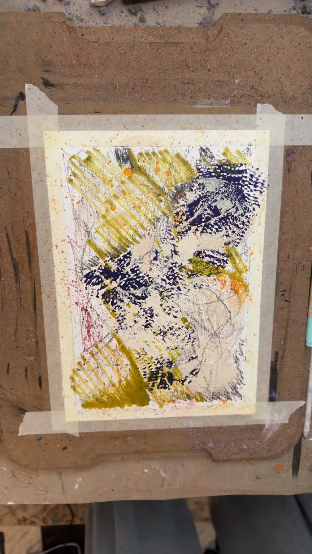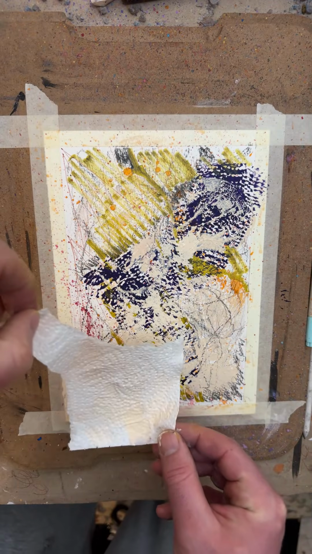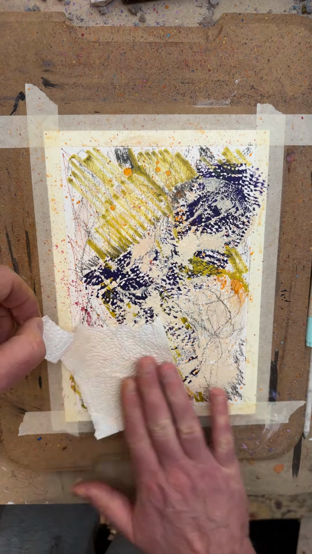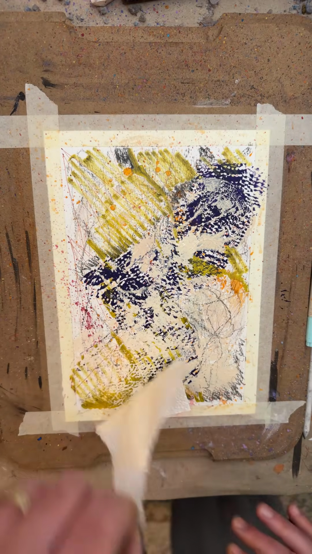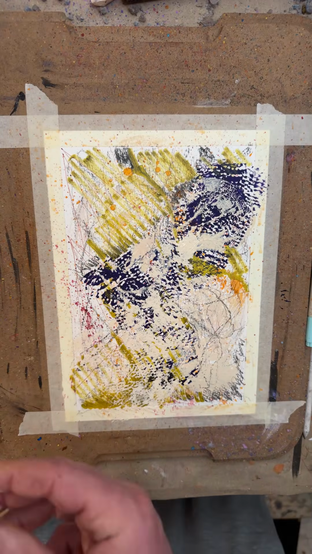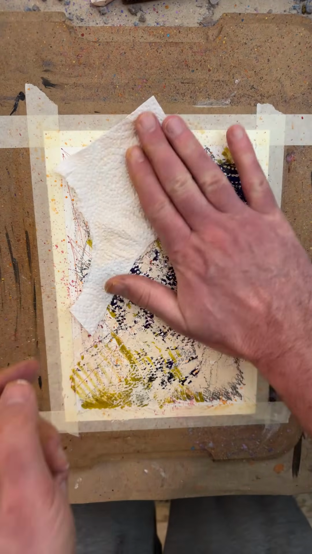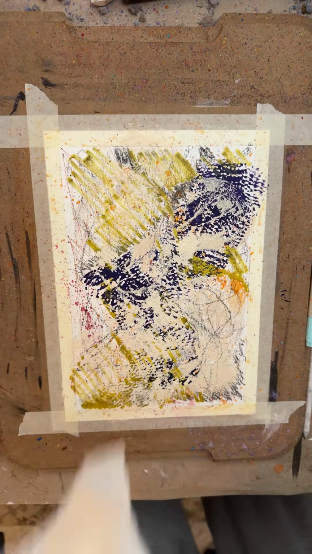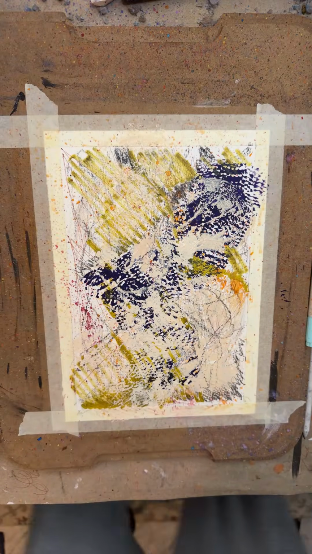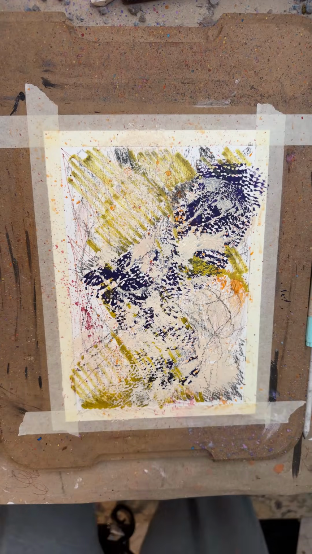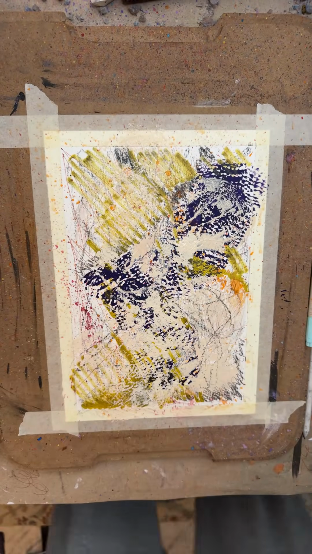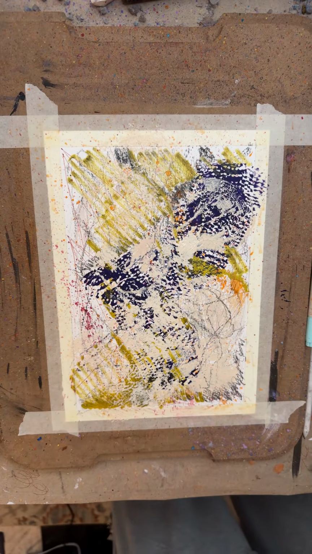Yeah, I'll continue to use that. Not particularly enamored with those marks, but that's okay. Still evolving this. All right, I'll set that aside. I might come back to this color and add a few layers of that sort of thing. Let's see.